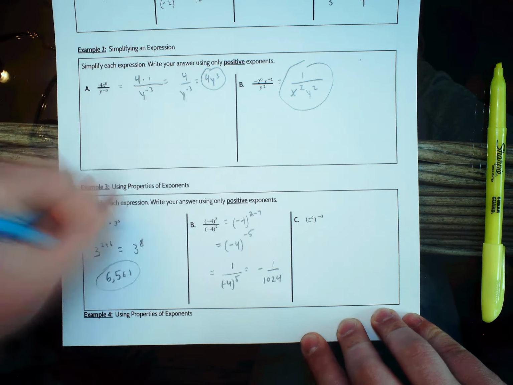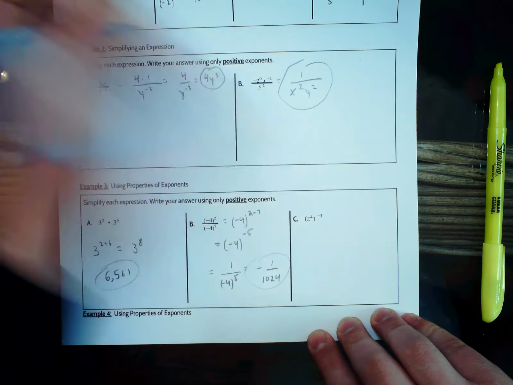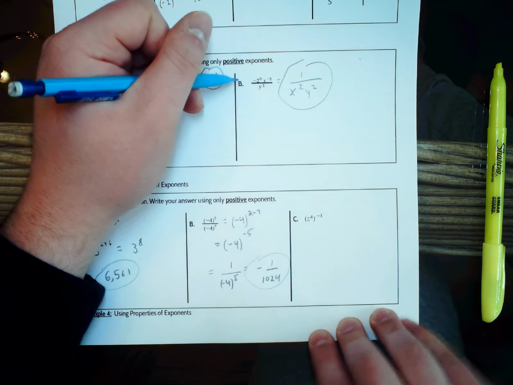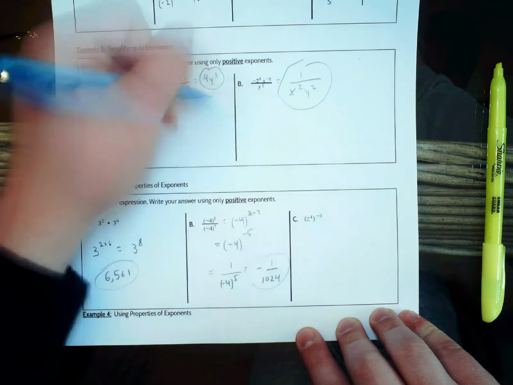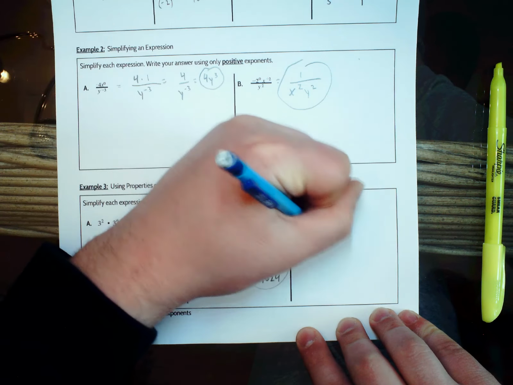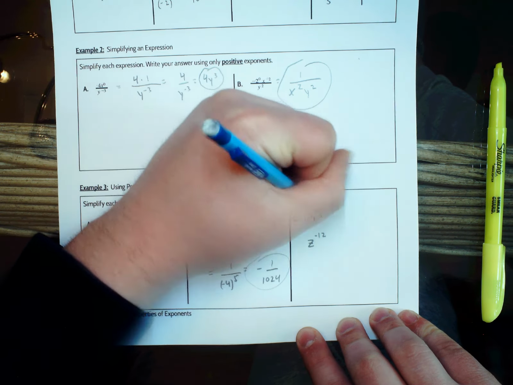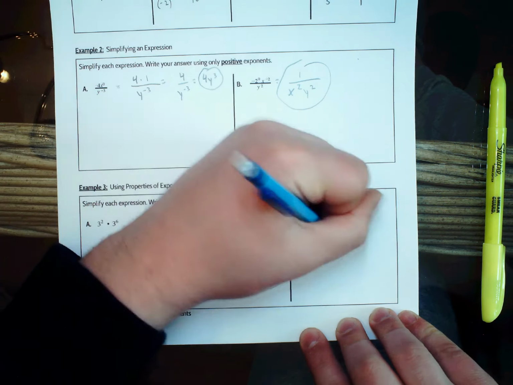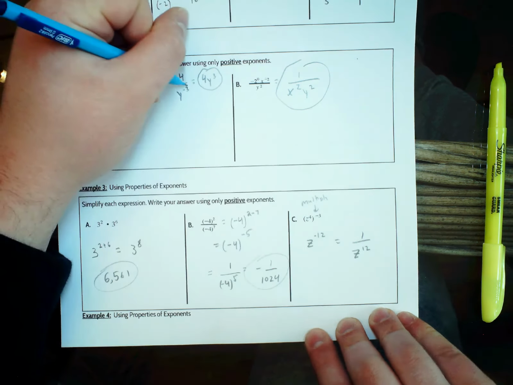So I'm just going to circle the answers here. Last one, C, z to the 4th raised to the -3. Now, what we have to be aware of is that this is a power to a power. So this is really z to the -12, because I have to multiply here. 4 times -3 is -12. And I rewrite again, 1 over z to the 12th.